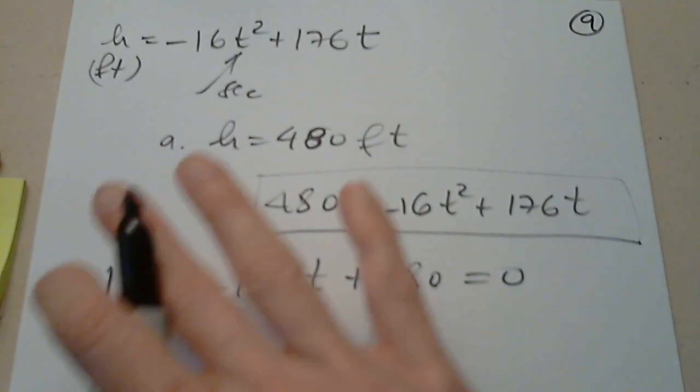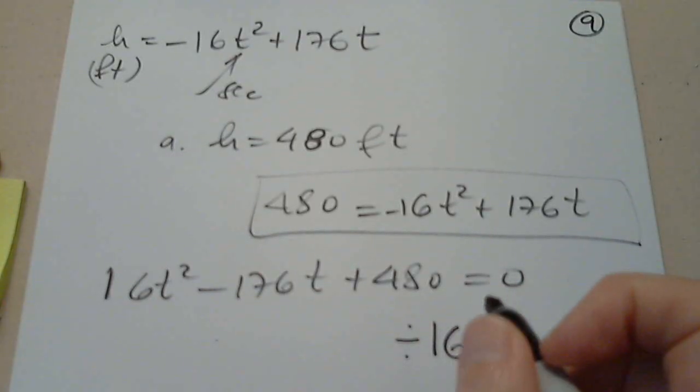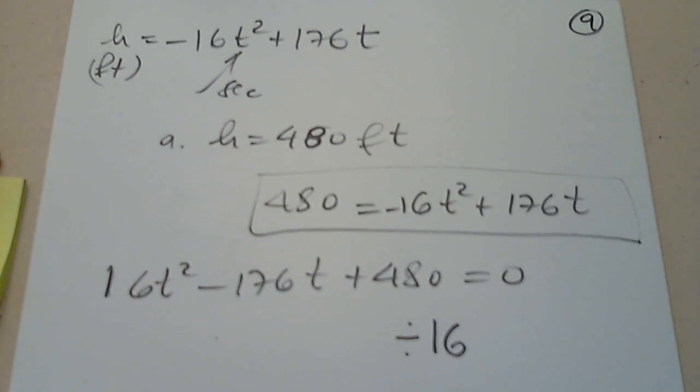My hope is, I haven't checked, but my hope is that I can divide everything by 16. It could be possible or not. I don't know. So I will go to the calculator and divide 176 by 16. And I hope I get an integer, otherwise I can't divide by 16. Oh, promising. And 480 divided by 16. Why? Because I'm all about factoring and simplifying.